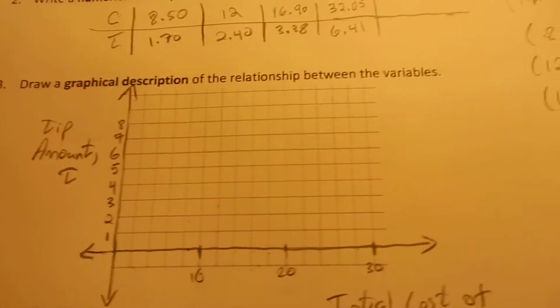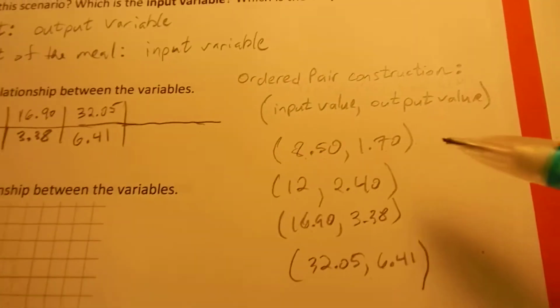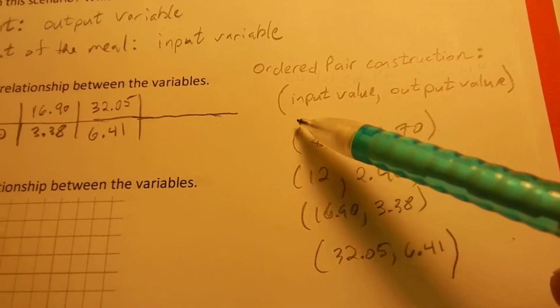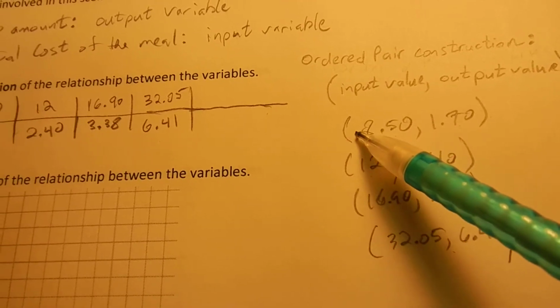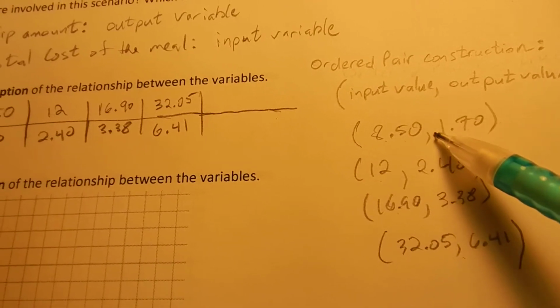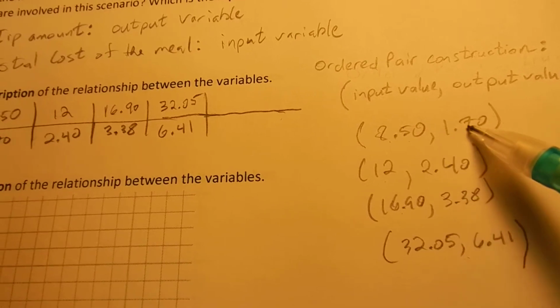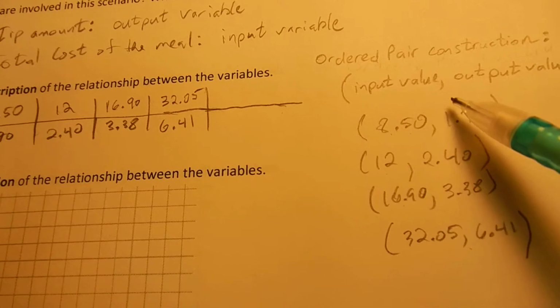Alright, so there they are. Alright, so I'm going to graph these points here. Now if you remember, graphing an ordered pair like this, we start at the origin and we go along $8.50 along the input axis, positive, so to the right, and then up along the output axis $1.70.